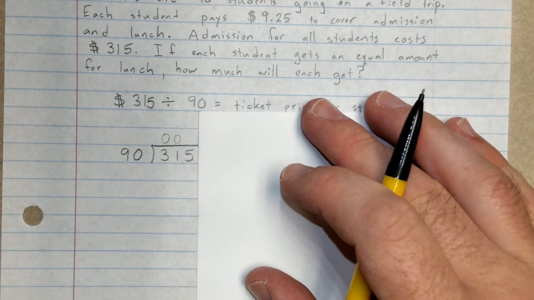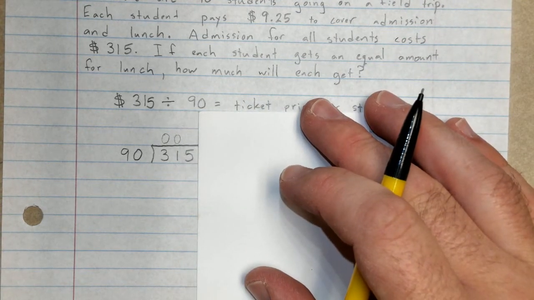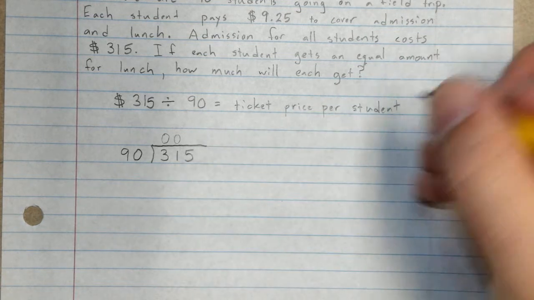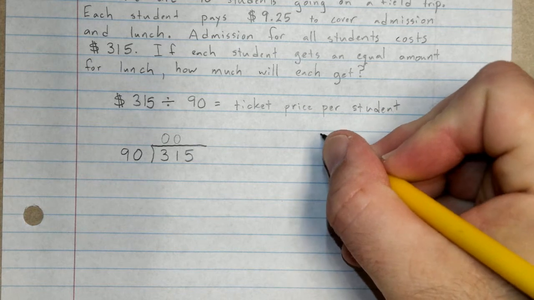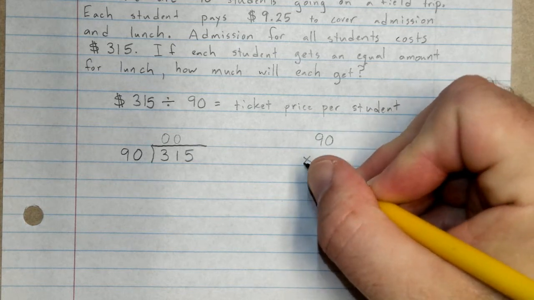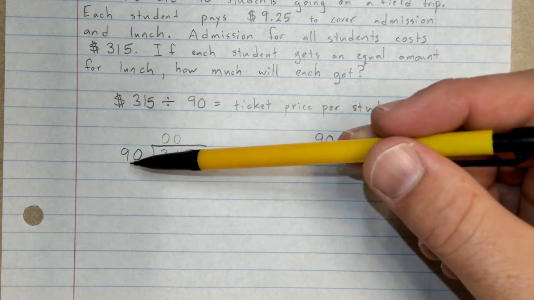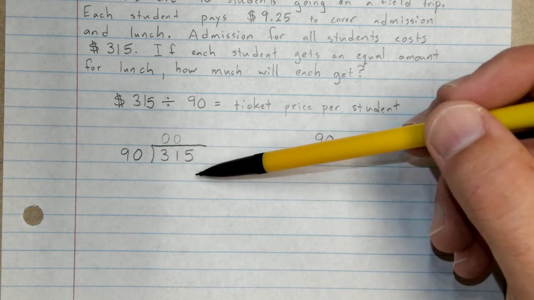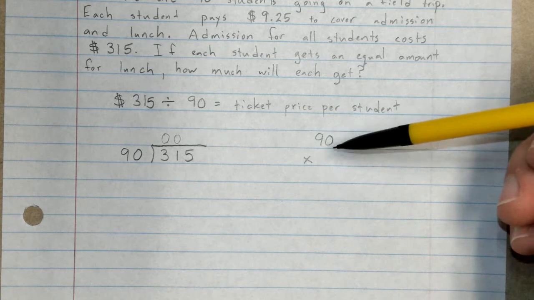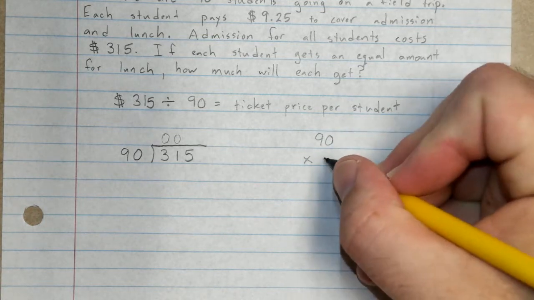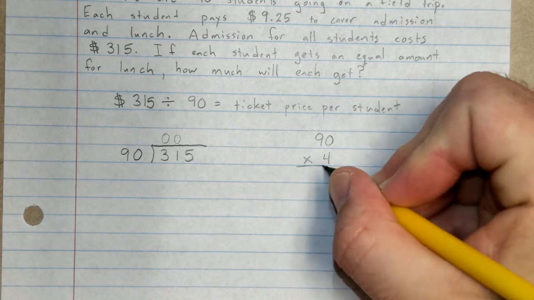So I'm going to have to go all the way down to the 315. I don't know how many times 90 goes into 315. I can guess, so I'll guess, and I'll have to check. Now I'm looking at this and thinking 90 is pretty close to 100. This is 300. So it's probably 3 or 4. Let's try 4.